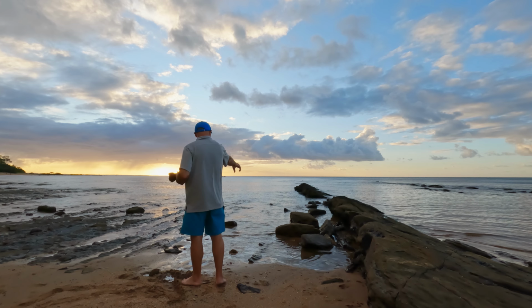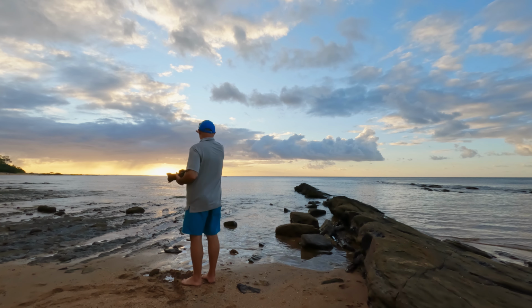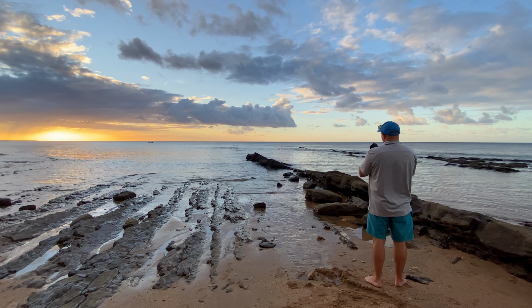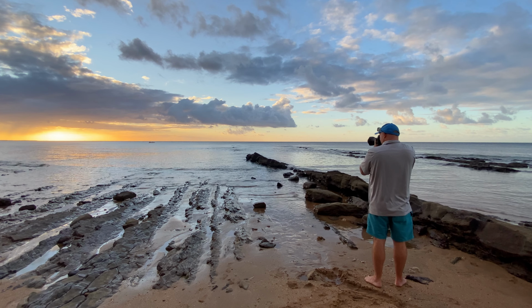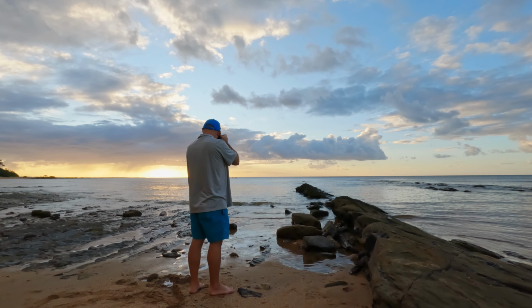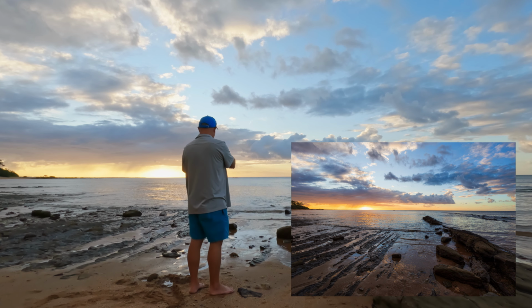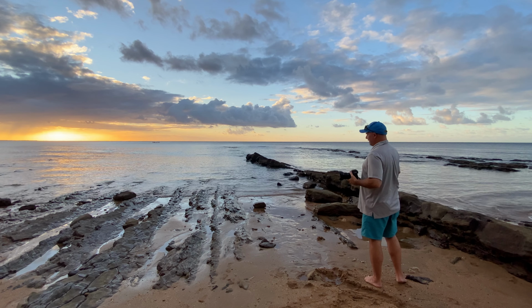Okay, so got some nice rocks down here. I'm just going to, once again, just frame it up. I'm just focusing around about halfway into my frame. Okay, and using this rock on this side just as our leading line.